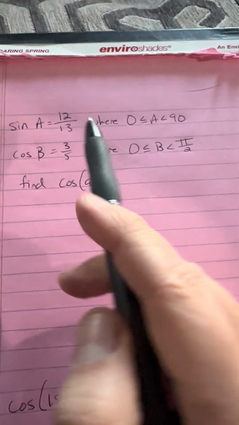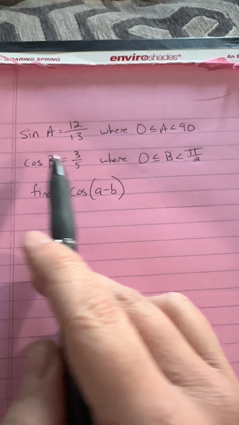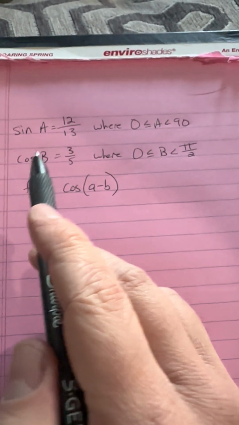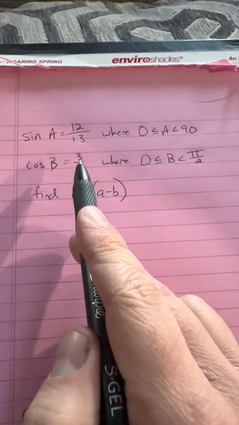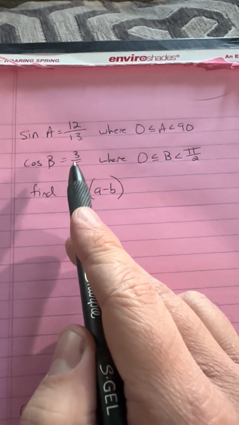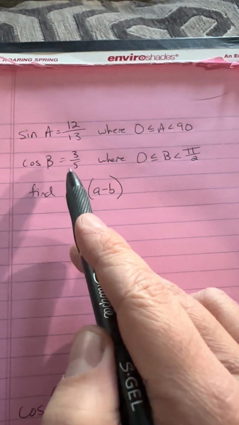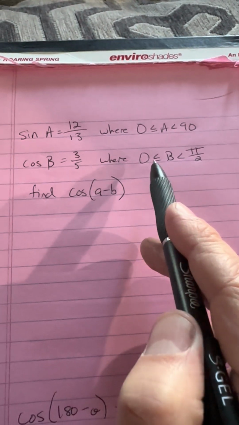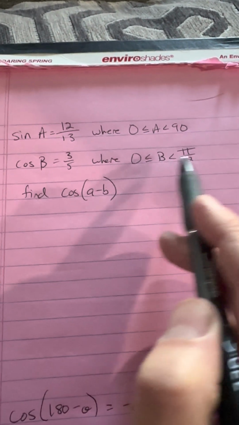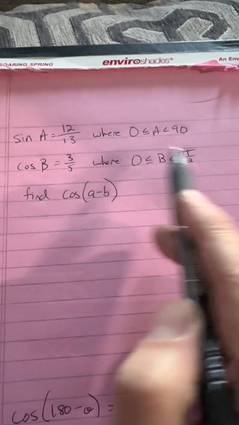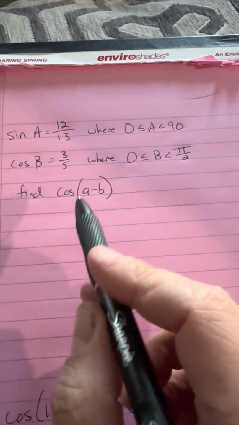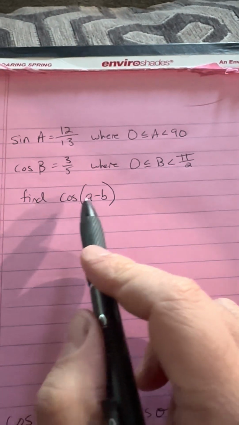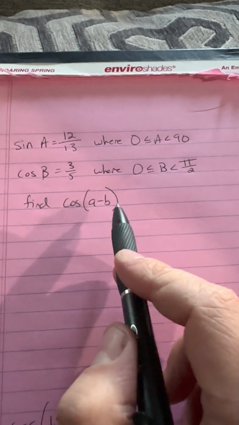Okay, that's fair. Cosine of B, however, B being the theta, so to speak, of another triangle, a second triangle, on a second unit circle, is 3/5. And that angle is still in quadrant 1. It just might look a little different in terms of radian measure as opposed to degrees. It's going to ask you for a sum and difference formula, or a sum or difference identity. This particular one's asking for cosine of A minus B.